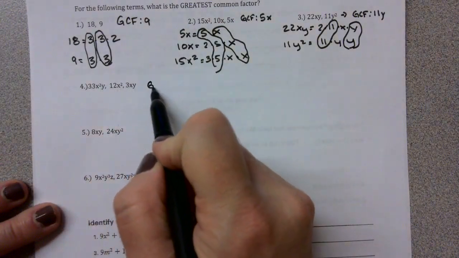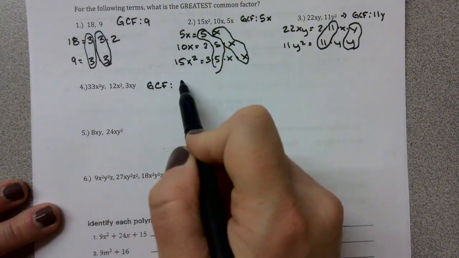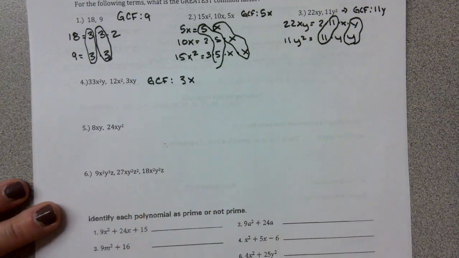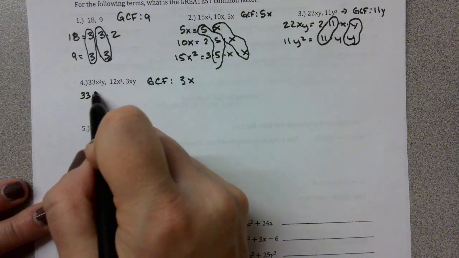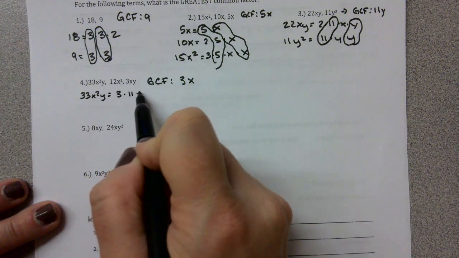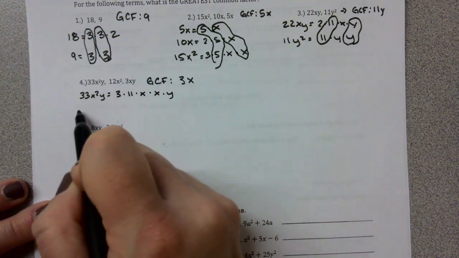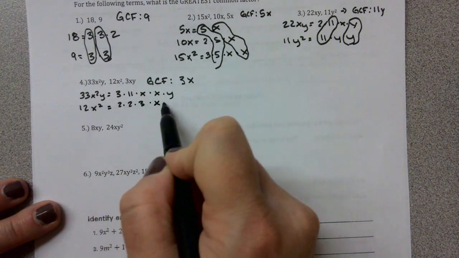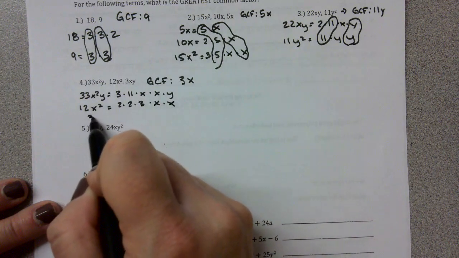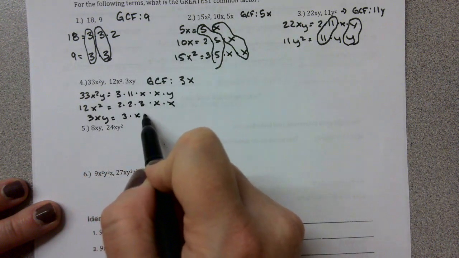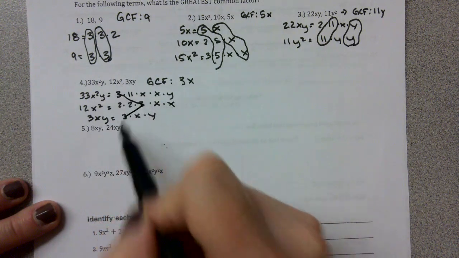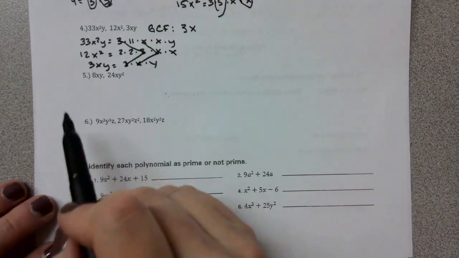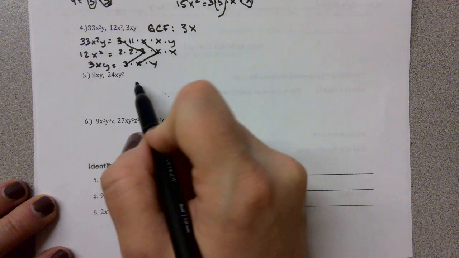Here, the GCF, what they have in common is a 3. What they have in common is an x. And they don't have a y. So if you can't see that, you need to break these ones down as well. Feel free to pause the video if I'm going too fast. So they all have a 3, all have an x. That's it. Okay, if you keep going, try pausing the video and doing these two on your own.